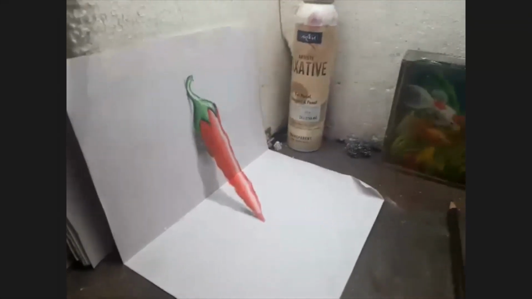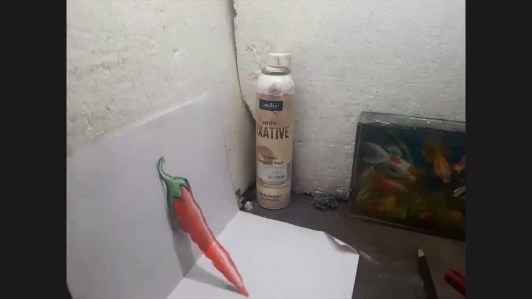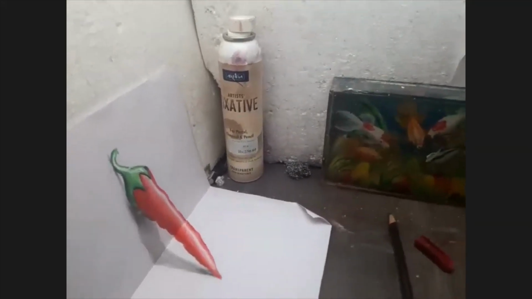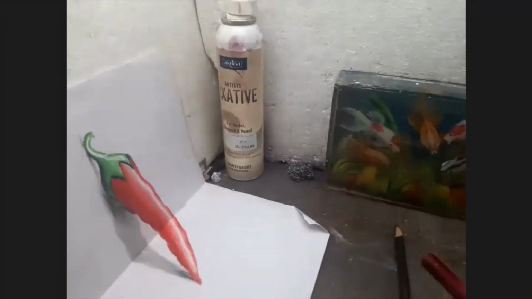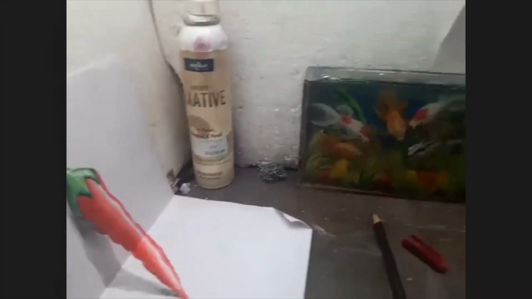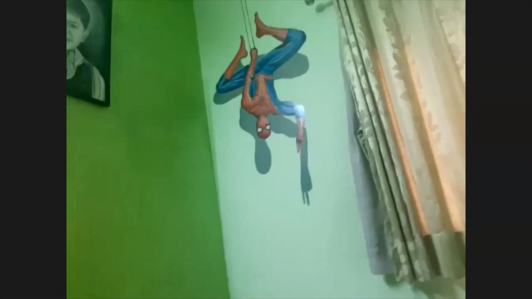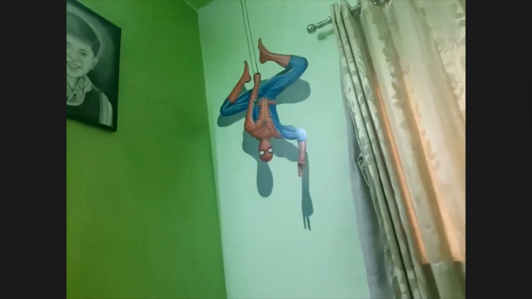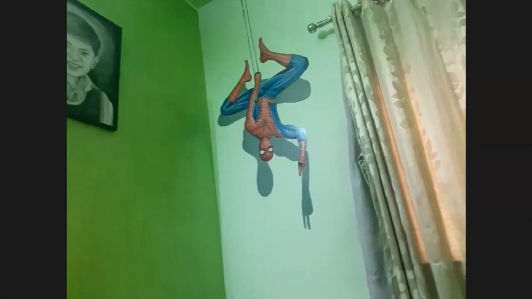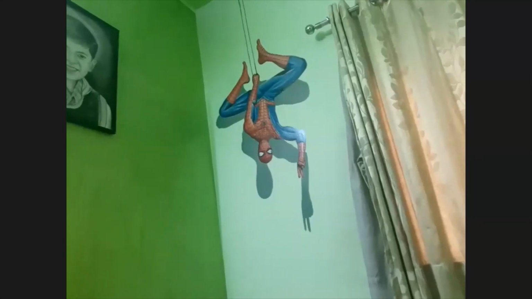So there are thousands of illusions in 3D. You can make it on a wall, you can make it on your hand, you can make it on your floor. I am just moving my camera to my wall where you can see one Spider-Man which I have drawn on my wall. Is it visible? Yes, sir. Very nice.